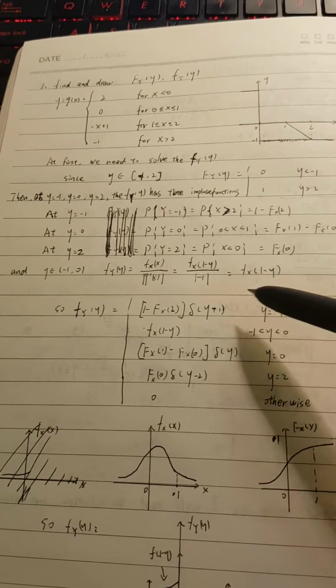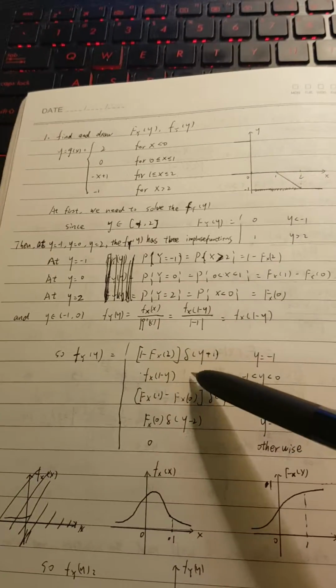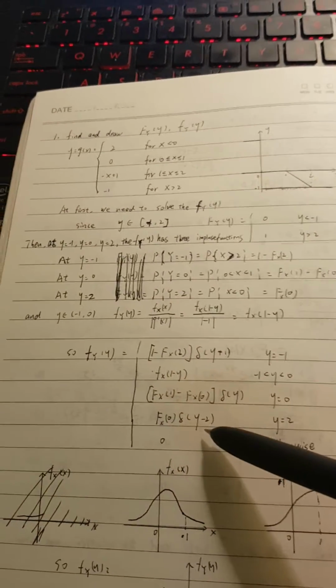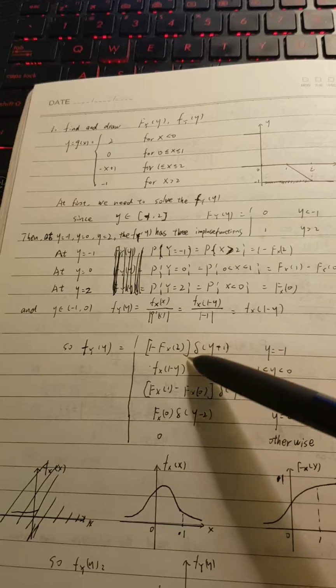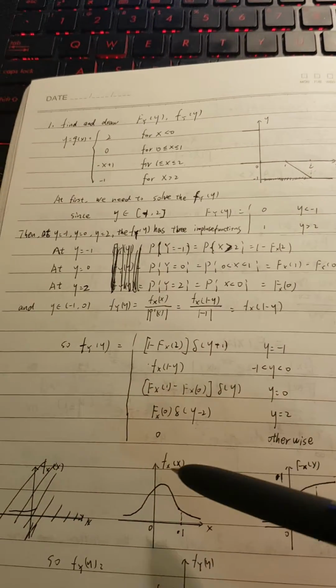So we could summarize all of the parts of the probability density function, and this is the final solution.